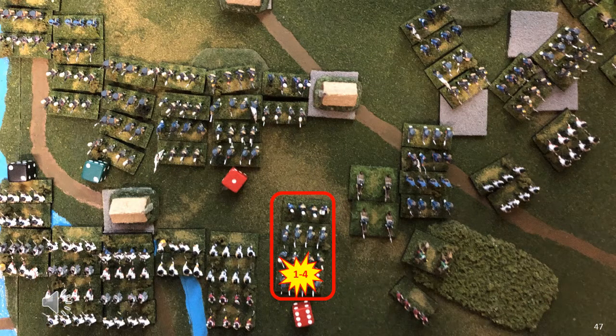Now we come to the centre, which is not so good for the Allies. The Allied cavalry attacks at 1-4, spins a 6, and is eliminated. The Allied cavalry element actually was already previously eliminated, so this shouldn't be occurring. But anyway, it was an error I made.